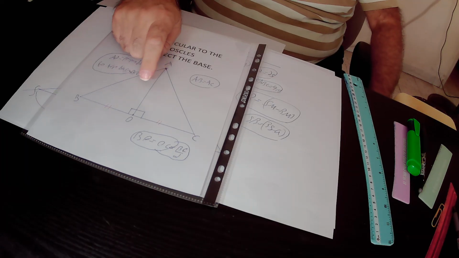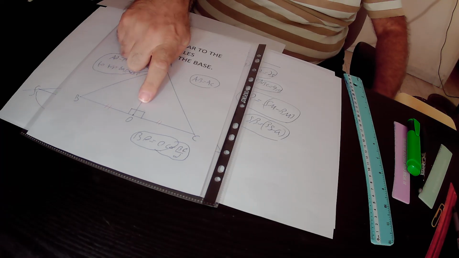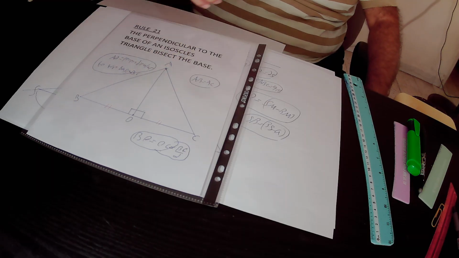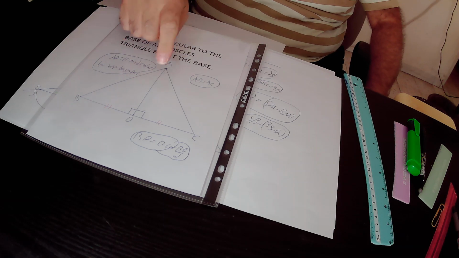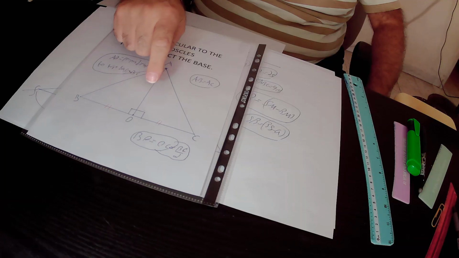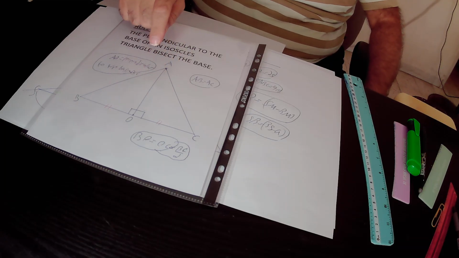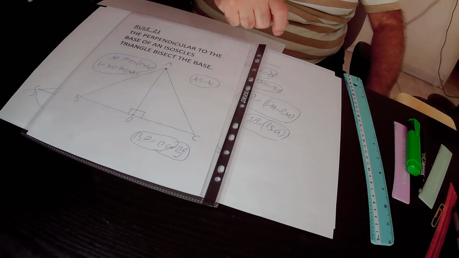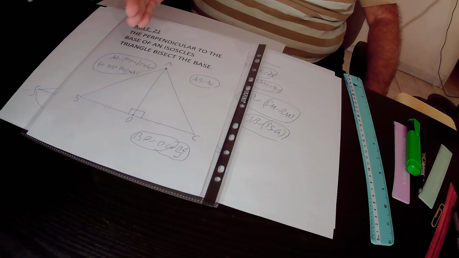AO is the perpendicular, therefore this angle equals 90 degrees, and this angle also equals 90 degrees according to our construction. According to rule 21, the perpendicular AO bisects the base BC. That is to say, it divides the base BC into two halves.